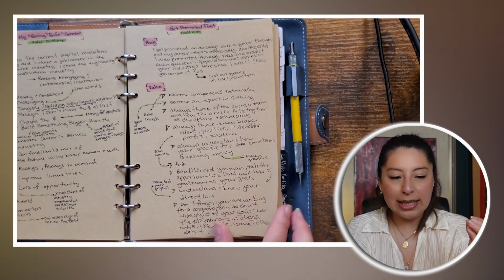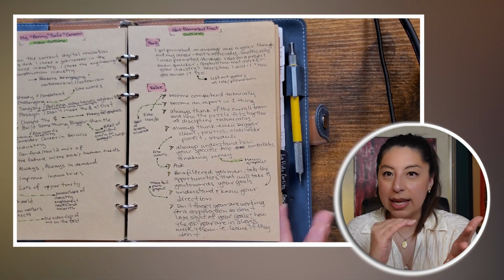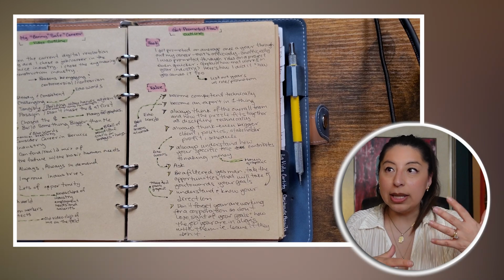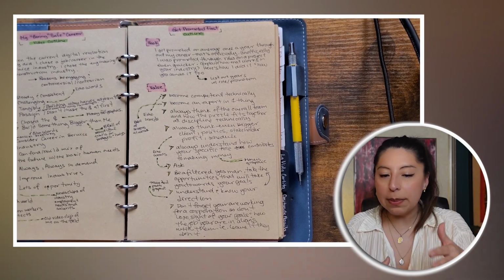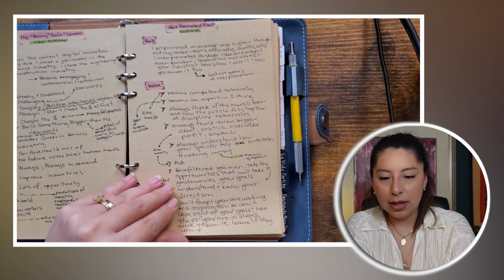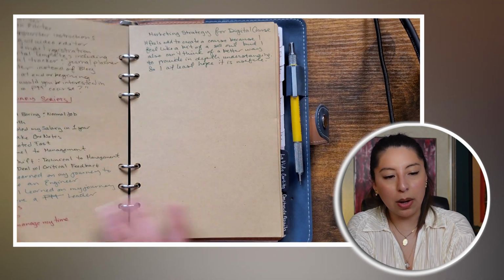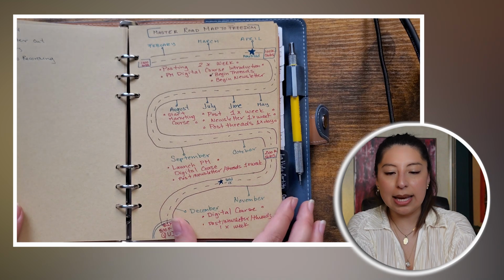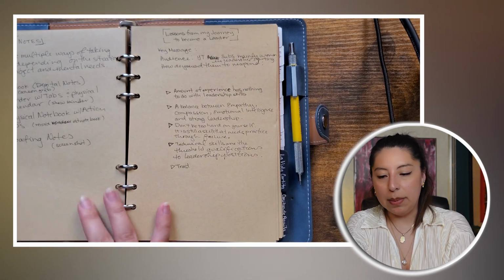These are like my quick ideas, what I really want to talk about, and I set them out in bullet points. And then I transfer them over to either a script or whatever it is that I'm doing. I'll also do things like creating a roadmap of where I want to go, action items, things like that. So that's what this notebook does.